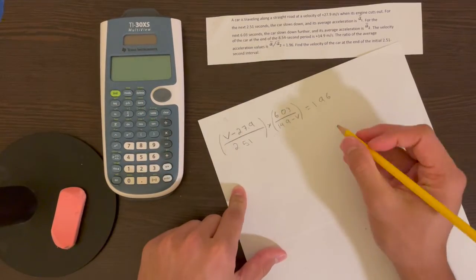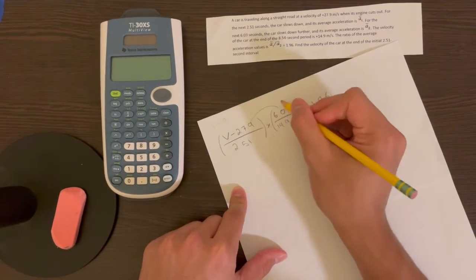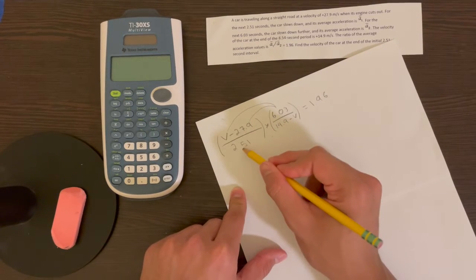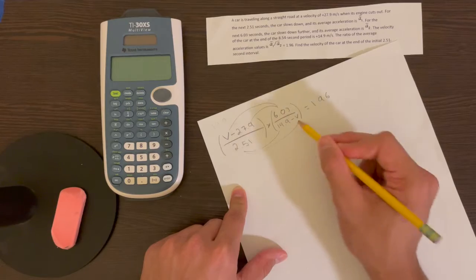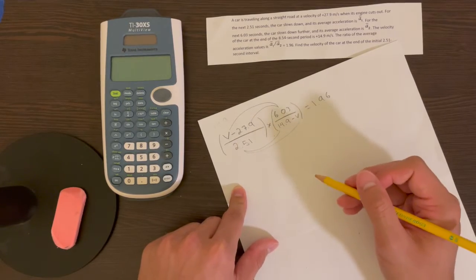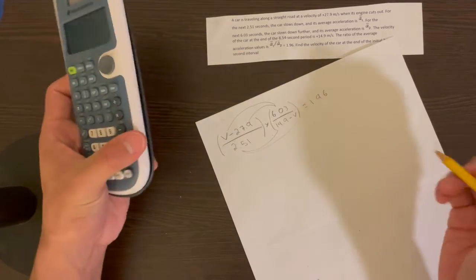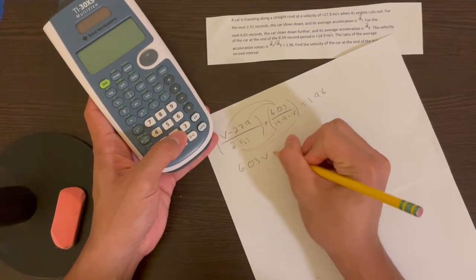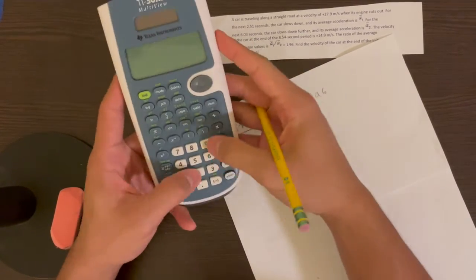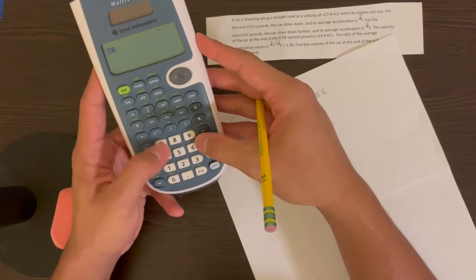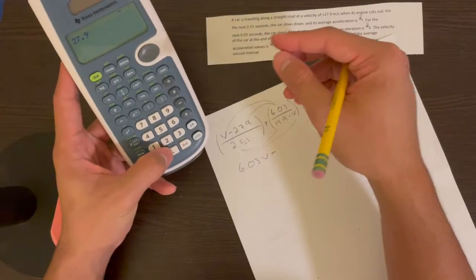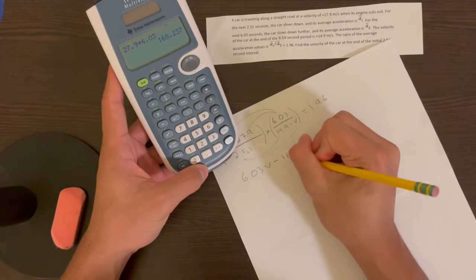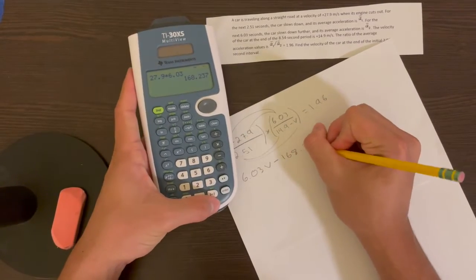Well, we multiply across. So we would take 6.03 multiplied by 27.9 and by V, and same thing right here, 2.51 times both of those. So when we do the calculations, we get 6.03 V minus 27.9 times 6.03, 168.237.